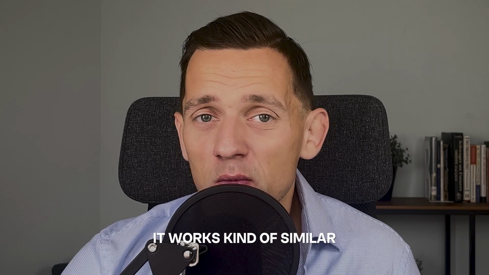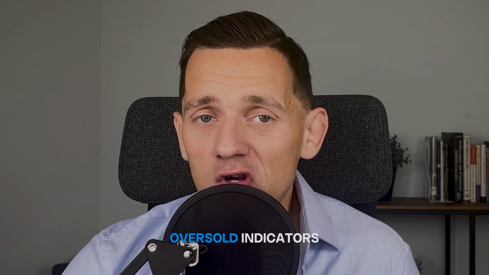So it works kind of similar. Both of these overbought or oversold indicators show the same pattern, whether you are overbought or oversold. Hence the name, very simple. Everything is simple in trading. You can see the name and what it's meant for, so you can understand the logic behind it. No need to complicate anything.